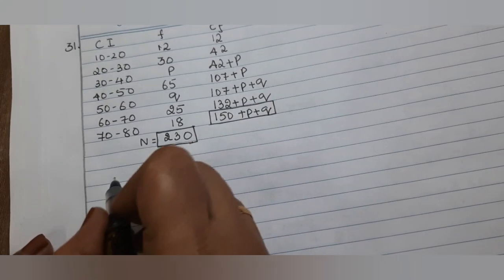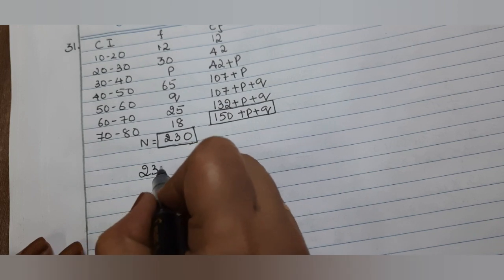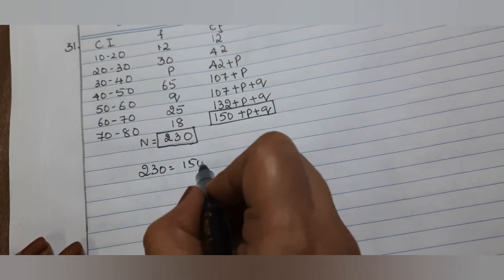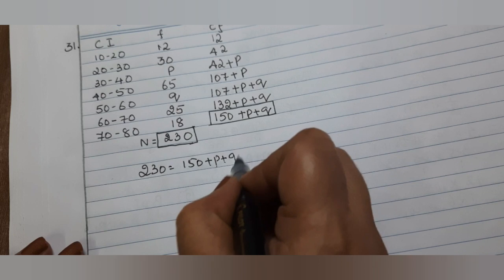So here first I will write it: 230 is equal to 150 plus P plus Q.